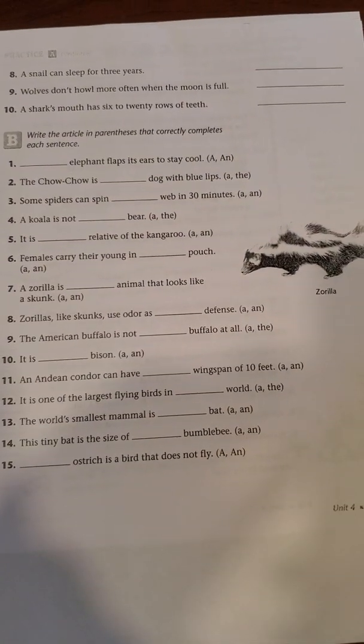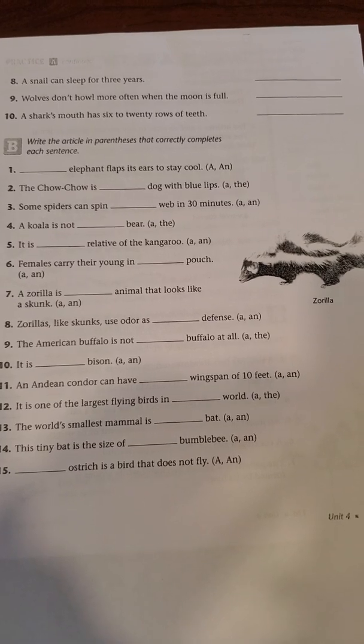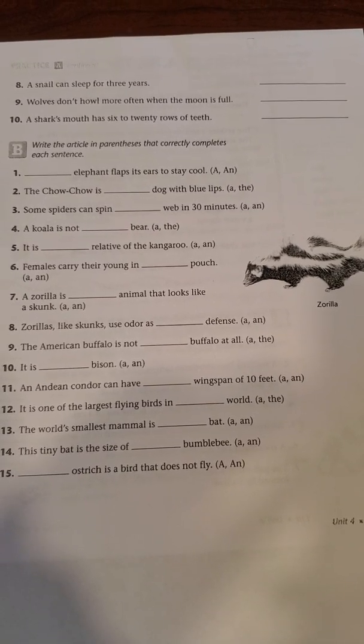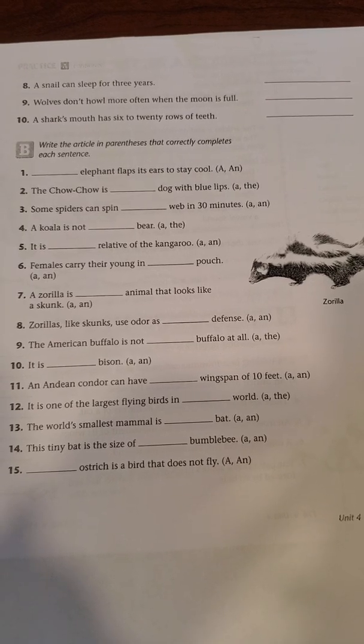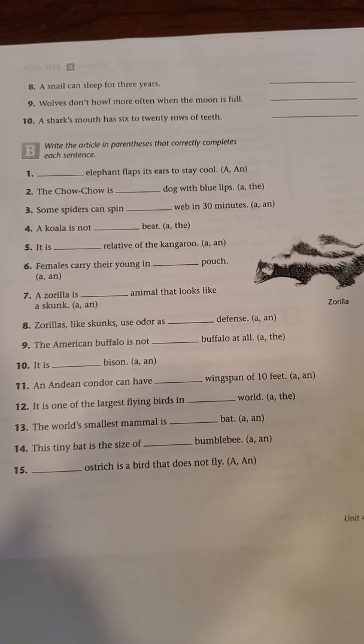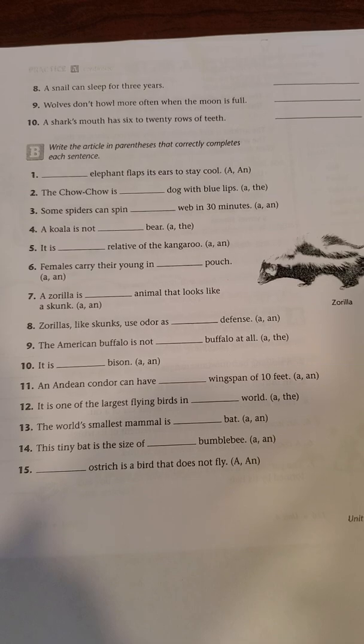And there's a few more that go along with that one. We have 8, 9, and 10. A snail can sleep for 3 years. Number 9 says wolves don't howl more often when the moon is full. And number 10, a shark's mouth has 6 to 20 rows of teeth.